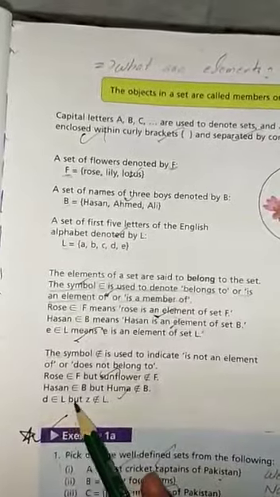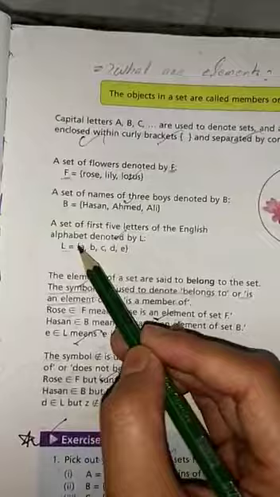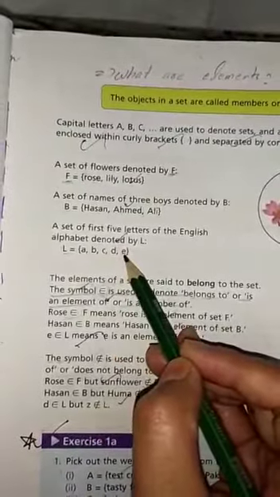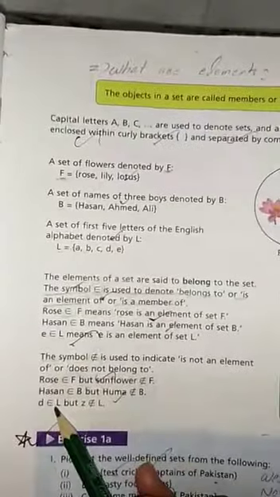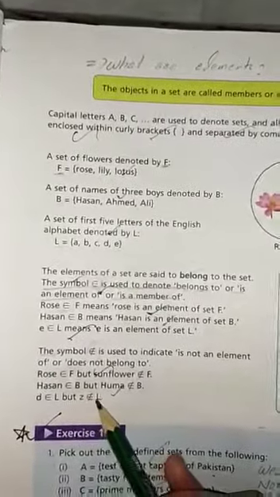D belongs to L but Z does not belong to L. D is a part of set L but Z is not present in this set. So we use this symbol: D belongs to L, and use this symbol: Z does not belong to L.